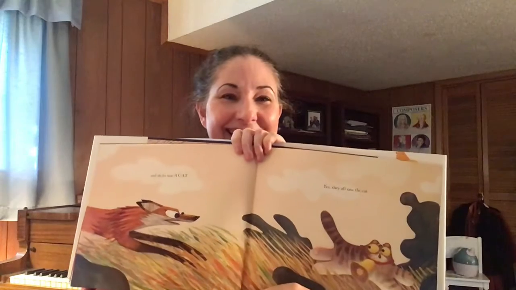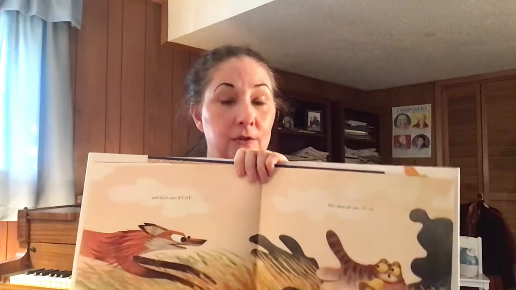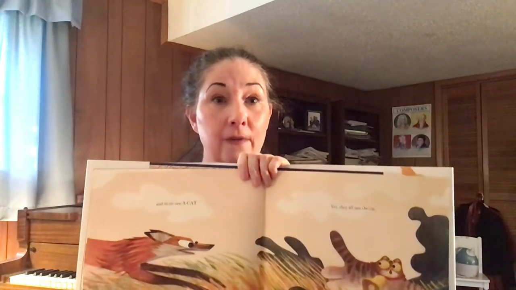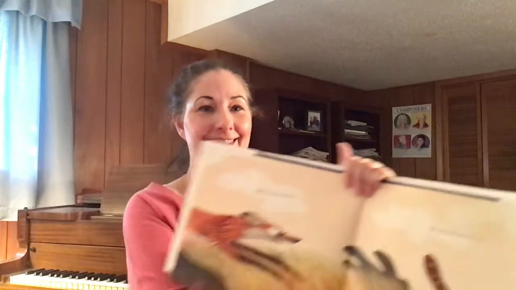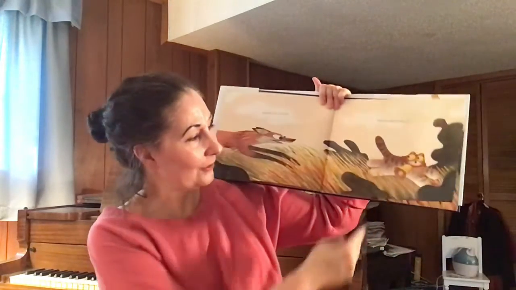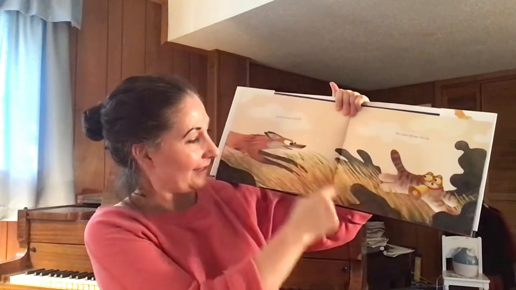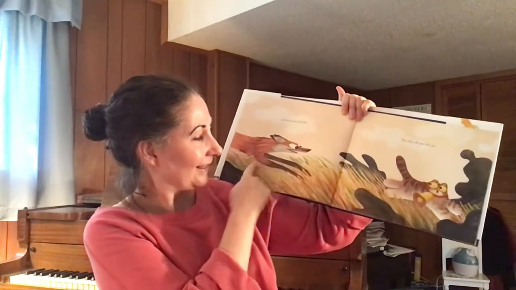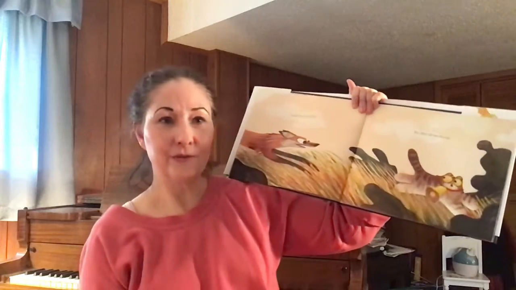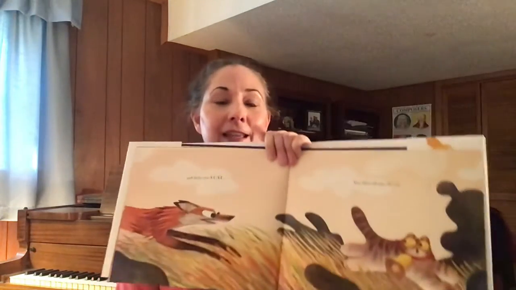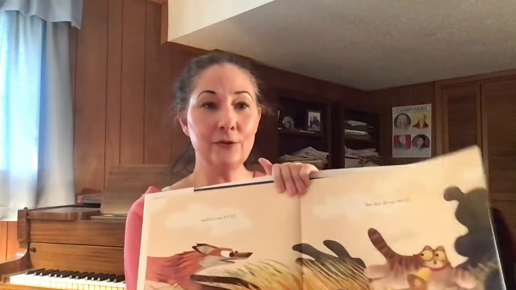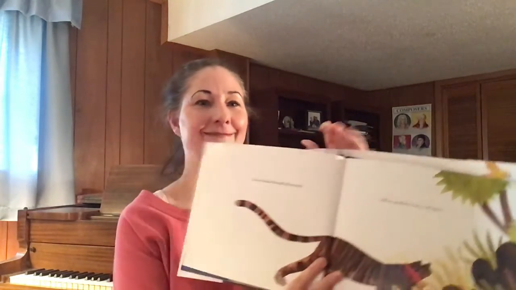Is the cat running? That's a fast kitty. Do you think he's afraid of being caught by the fox? How do you know he's going fast? Look at this. Look at the grass. And their paws and legs are splayed out. You can tell they're going fast. The ears are back.